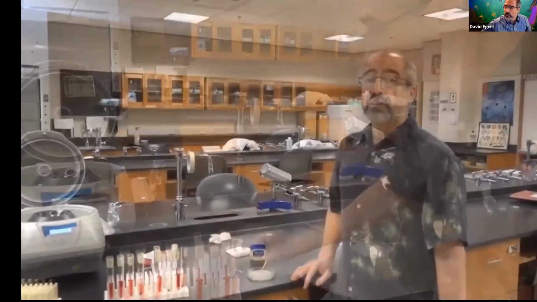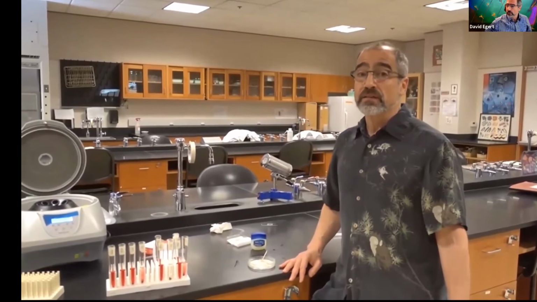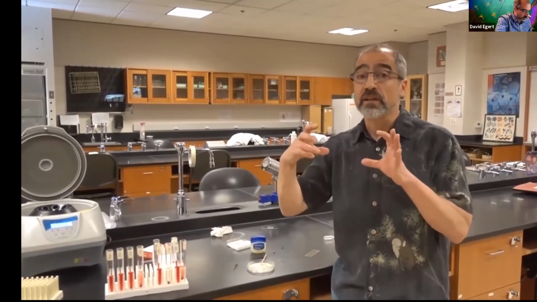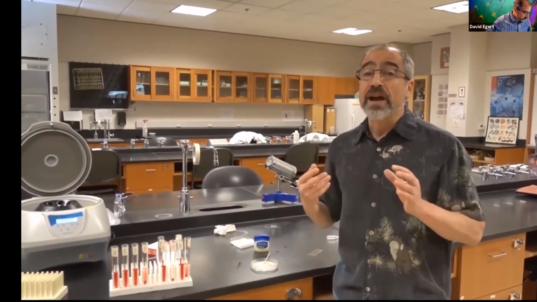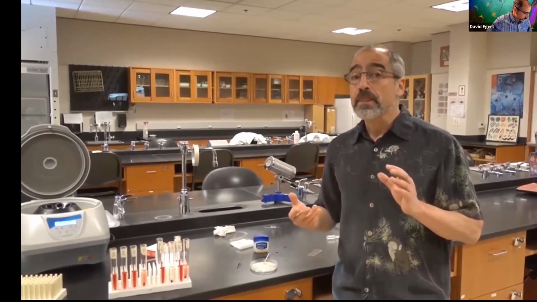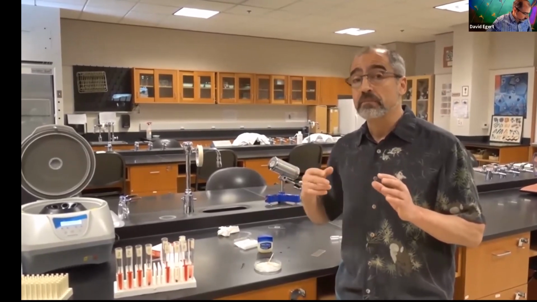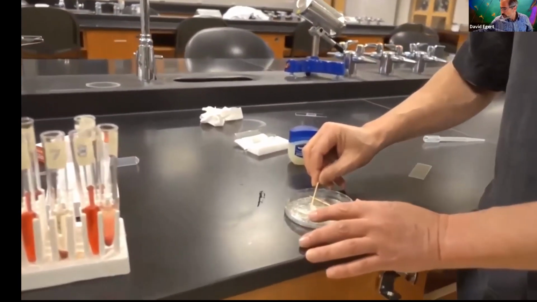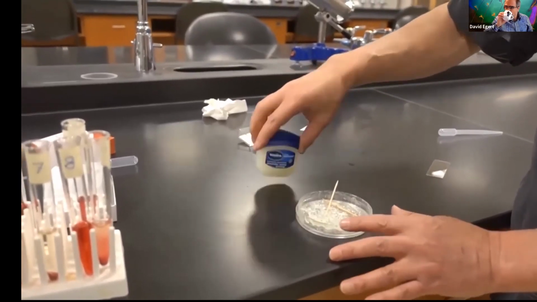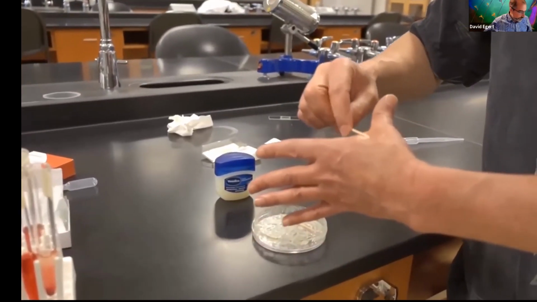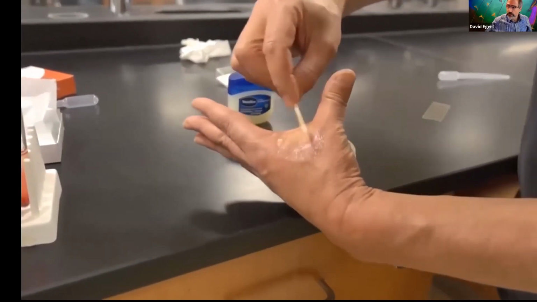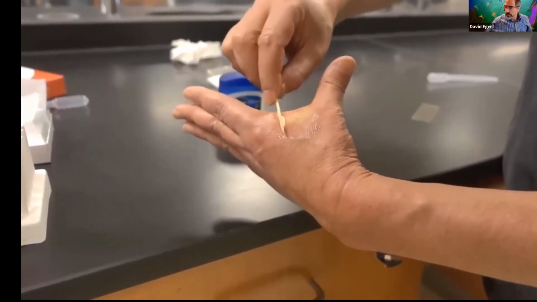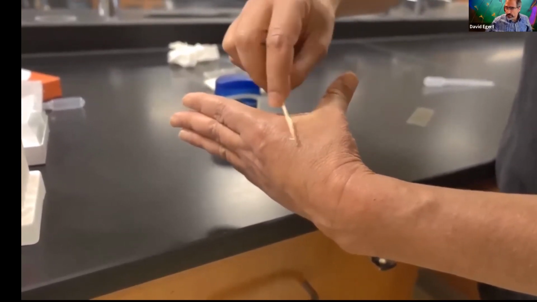To make a wet mount of the blood to see what happened to it, we want to make it so the cover slip is sealed, so the water doesn't evaporate from the solution if it just sits there. There's a nice little technique to make a sealed wet mount using Vaseline. This is just regular old petroleum jelly, Vaseline. You take a bit and you make a thin layer across this webbing between your thumb and your forefinger. It should be thin but present.